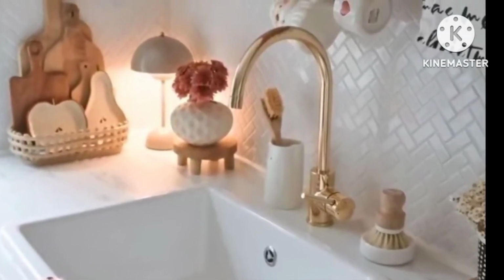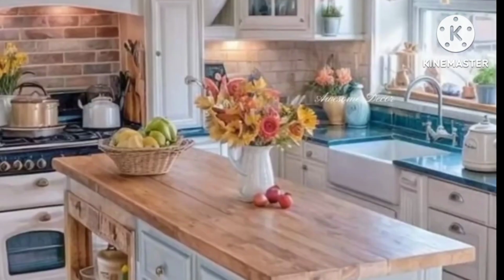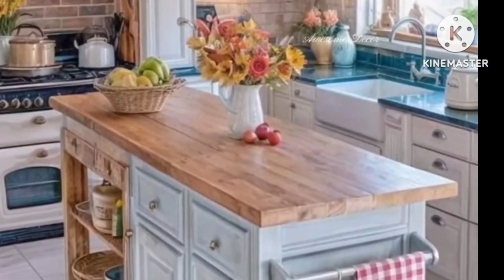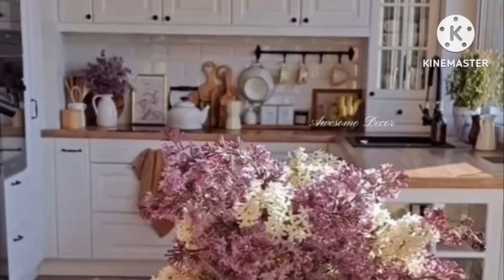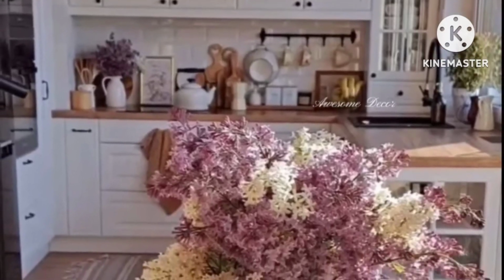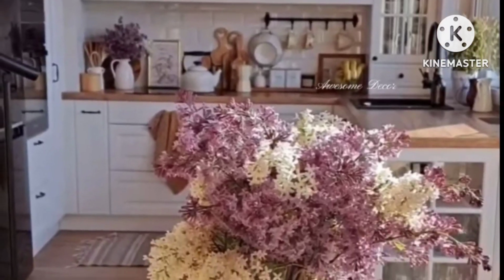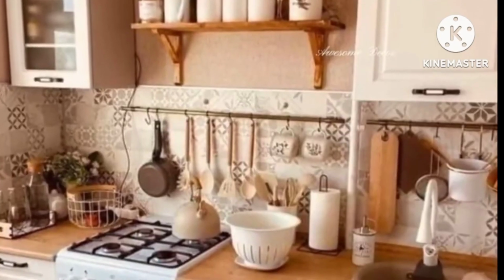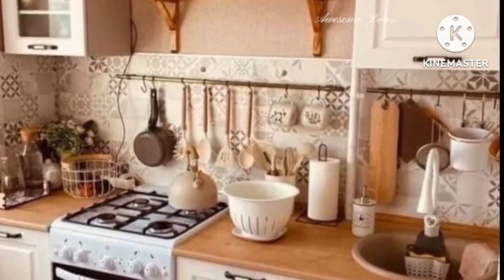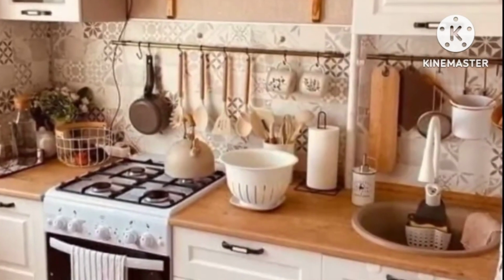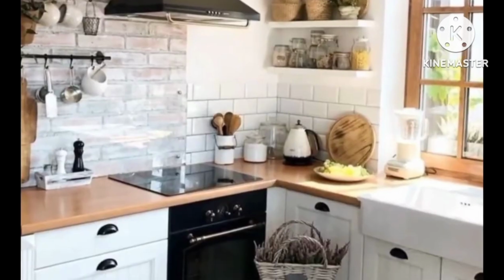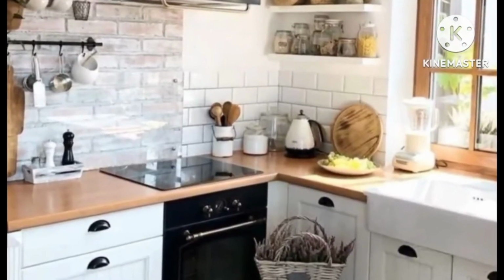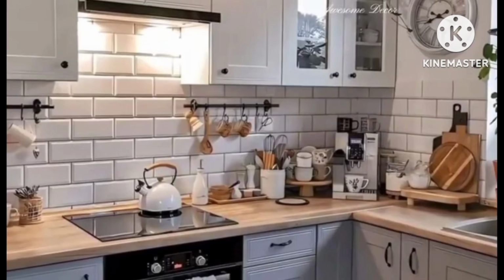The kitchen is one of the most important rooms in any home. The kitchen is the place where food is prepared and often where families gather to eat, talk, and spend time together.